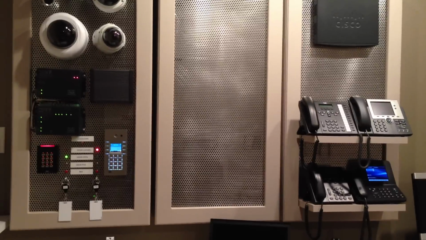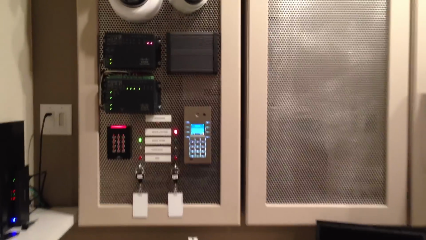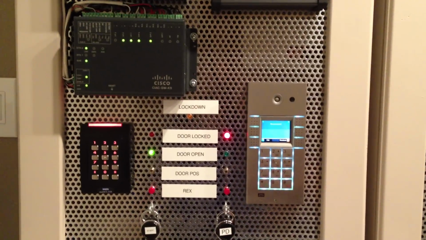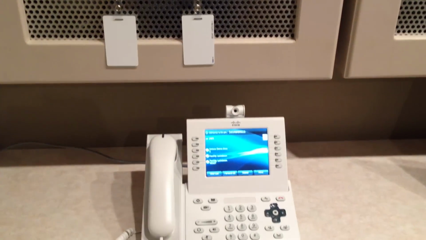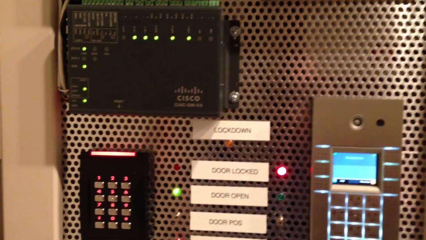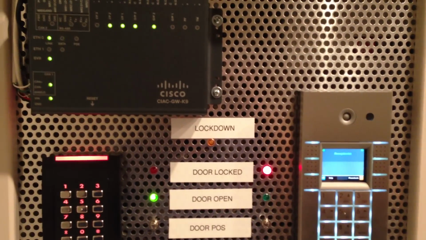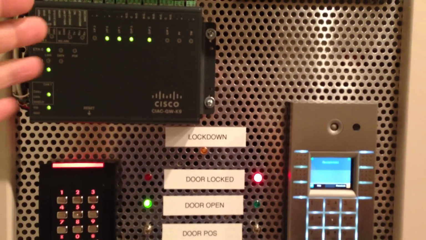My name is Vance Krier with Advanced Network Management, and today we're going to demo a facility lockdown function utilizing Cisco Physical Access Manager integrated with Cisco Communications Manager for remote facility lockdown. So what we have is a physical access gateway, which is a door module within the Physical Access Manager solution. This particular gateway is controlling two doors.